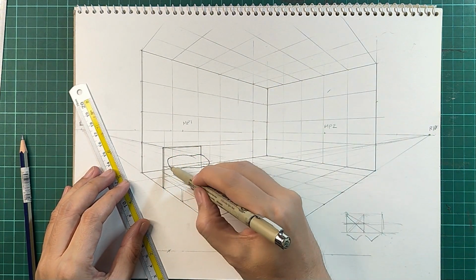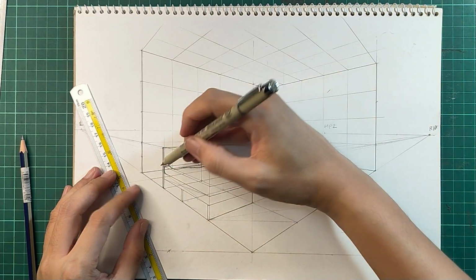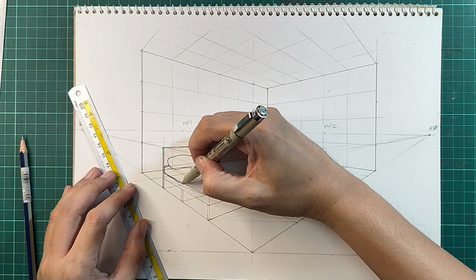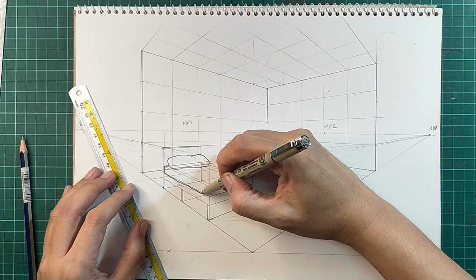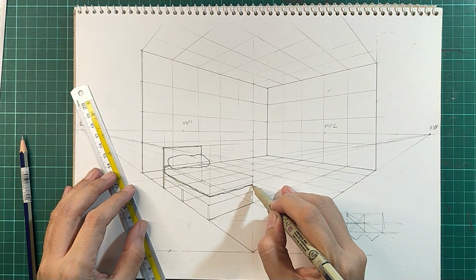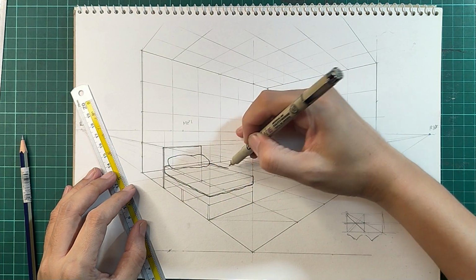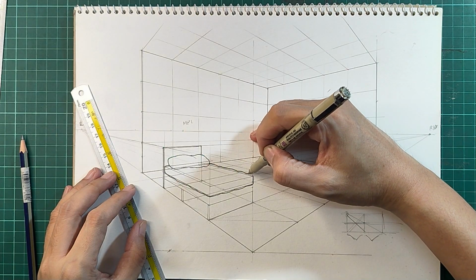And then I'm going to soften the mattress. Instead of having all these straight lines, I'm just going to make them more organic, a little more bubbly or cloudy, so that it looks like a soft mattress.